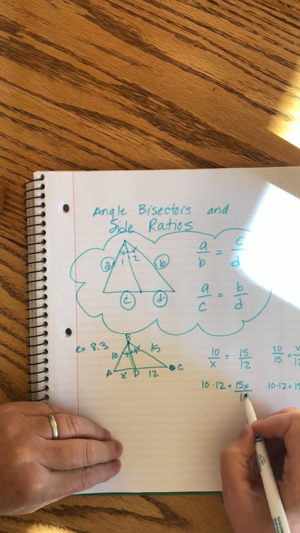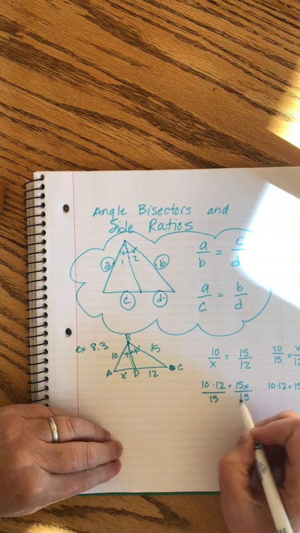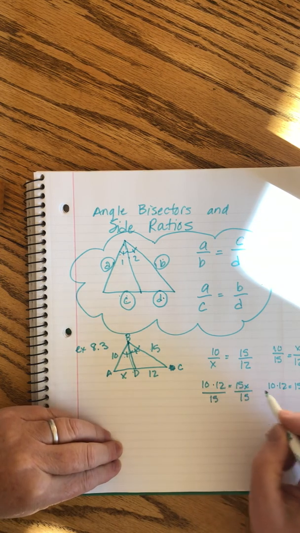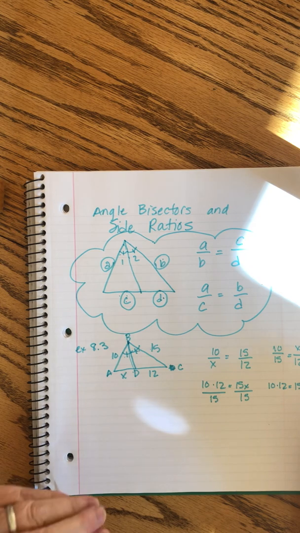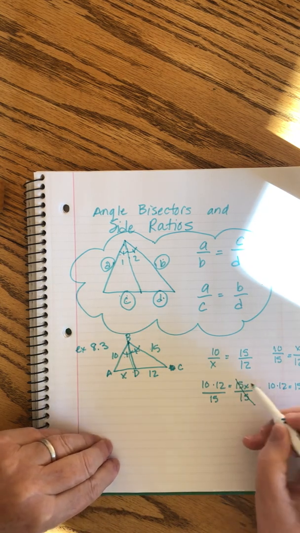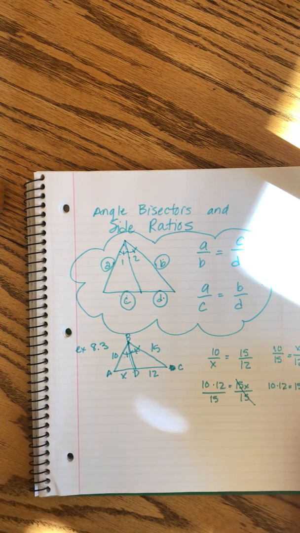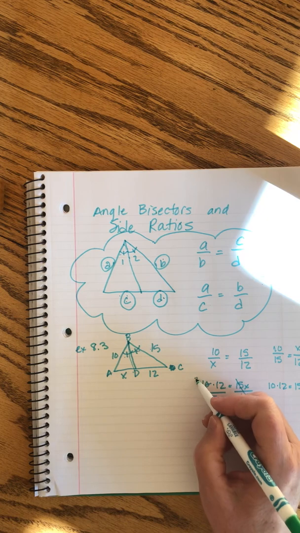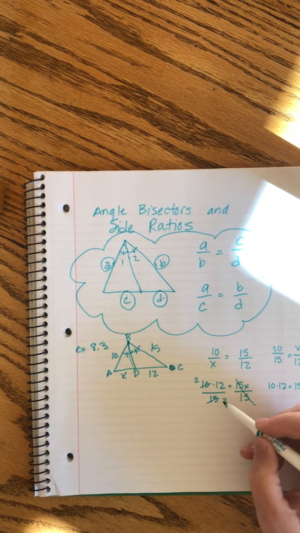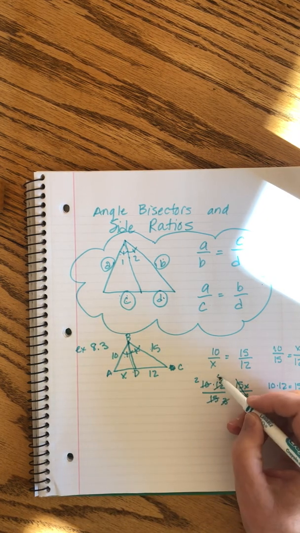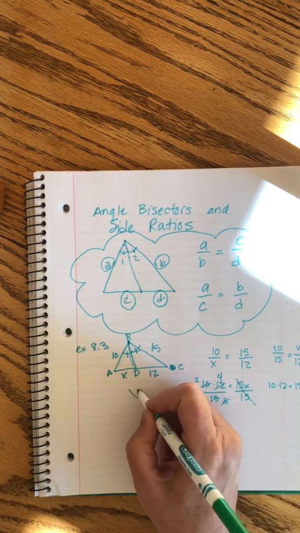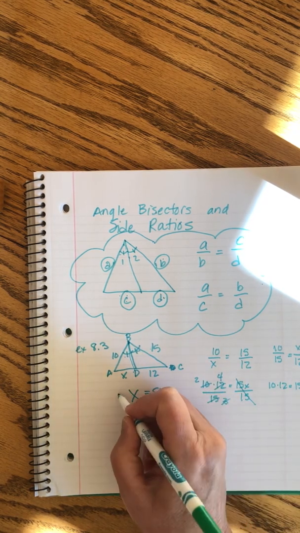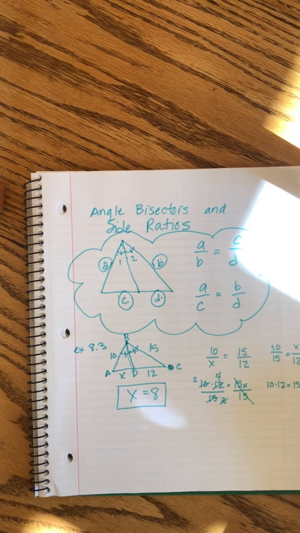And we're going to divide by 15. In these problems, I do not multiply this out yet because I want to keep my numbers small. Whenever I cross multiply, I just leave it like that because I know John will probably give me some numbers that reduce. I'm going to take 5 out of both of those and get 2 and 3. And then I'm going to take 3 from 12 and get 4. So what I get is that x equals 8, and that's the correct answer.